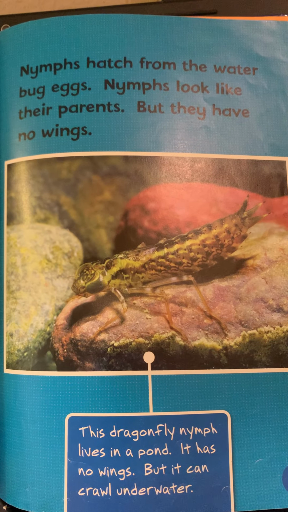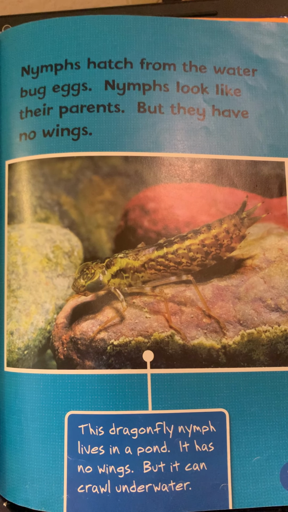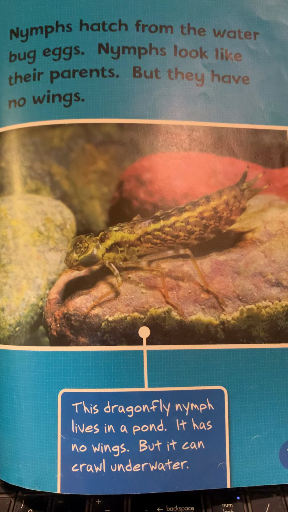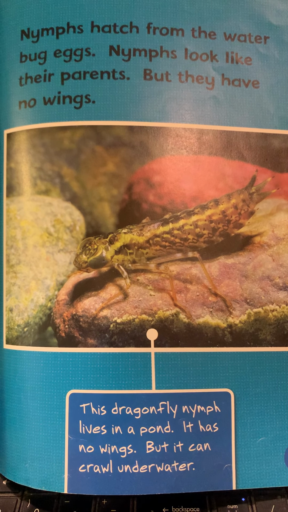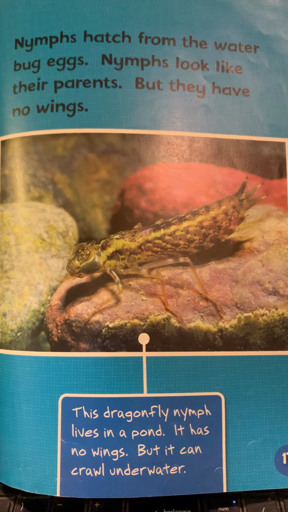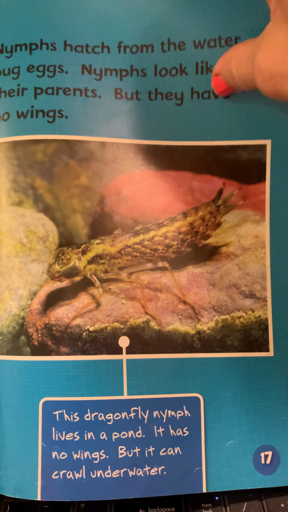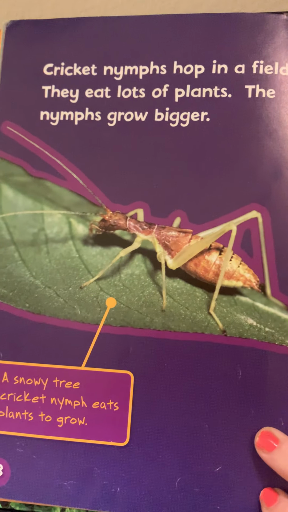Nymphs hatch from the water bug eggs. Nymphs look like their parents, but they have no wings. This dragonfly nymph lives in a pond. It has no wings, but it can crawl around underwater. When it grows up, it'll be able to have wings and fly away.